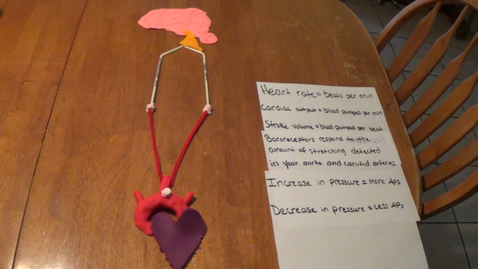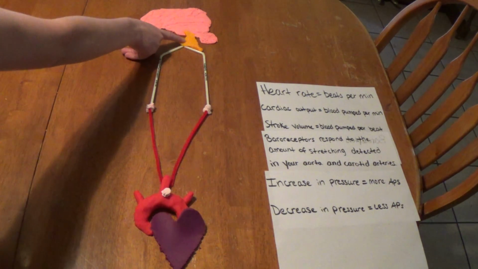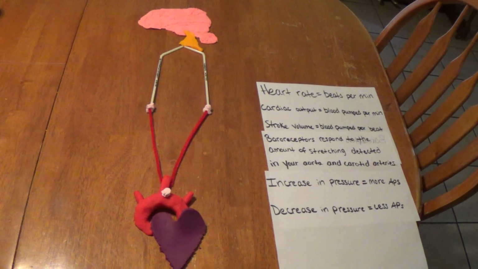These action potentials fire to your vasomotor and your cardioregulatory centers in your medulla oblongata. You have two cardioregulatory centers. You have your cardioacceleratory center, which refers to the speeding up of the action of the heart, and you have your cardioinhibitory center, which refers to the restraining of the movements of the heart. When your baroreceptors decide whether your blood pressure is too high or too low, they send a message to your brain through your nerves, and then your brain responds.